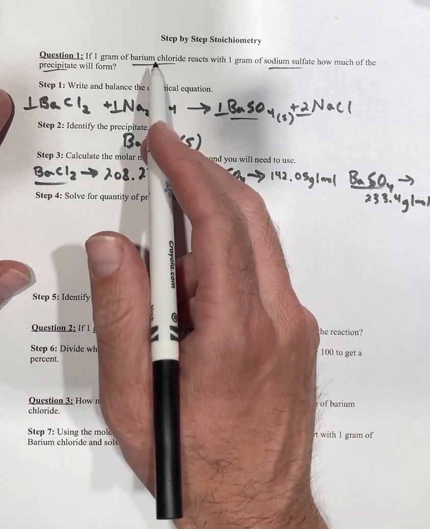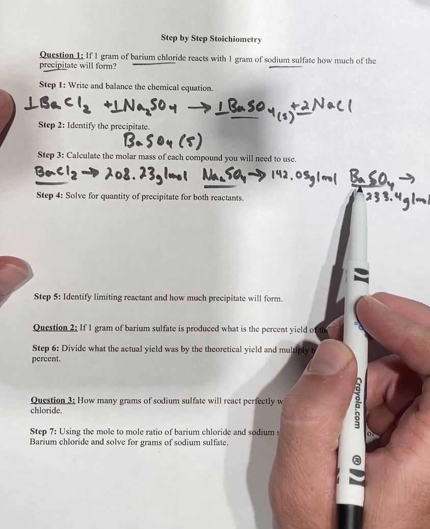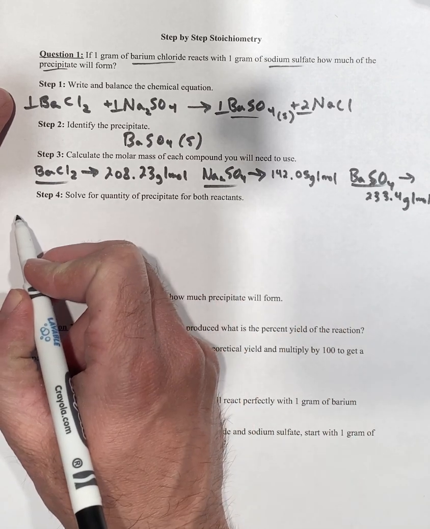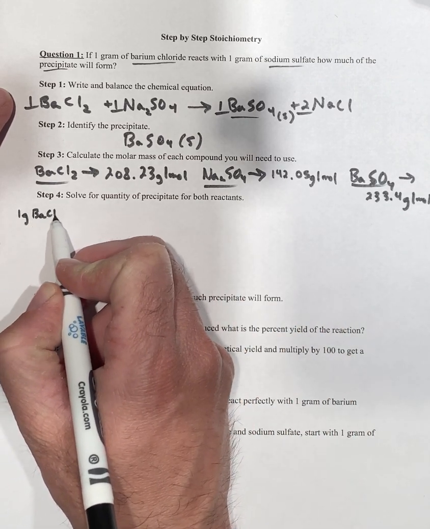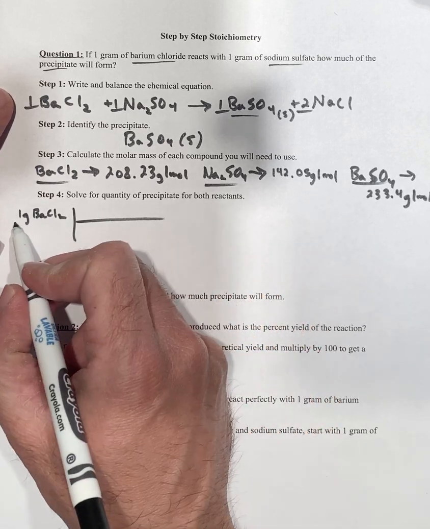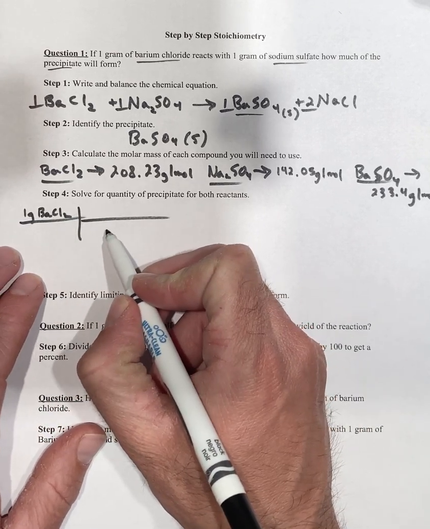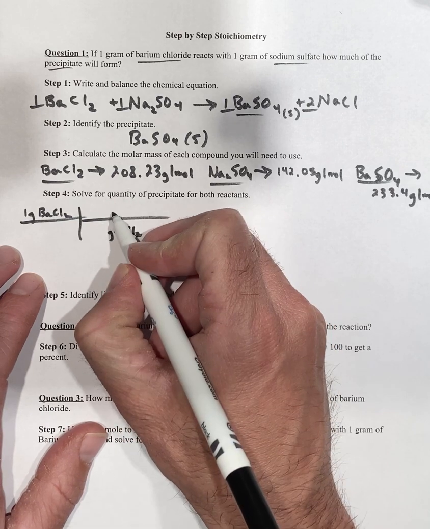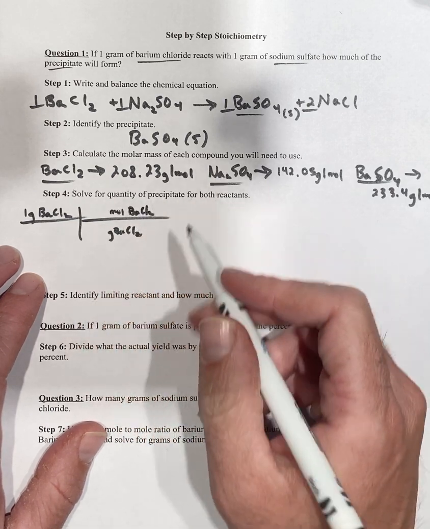So for this first one, let's start off calculating how much barium sulfate I would produce with 1 gram of barium chloride. So if I had 1 gram of barium chloride, remember my next step, I have to convert grams of barium chloride into the only thing I can convert it into, moles of barium chloride.